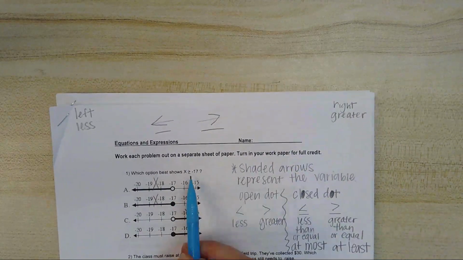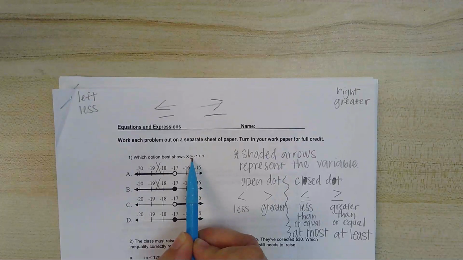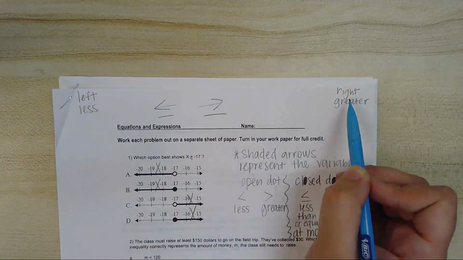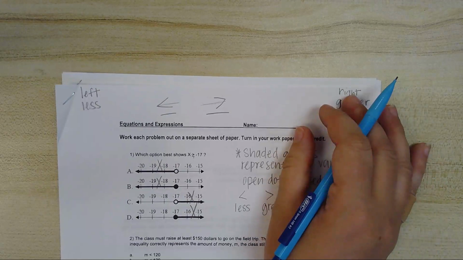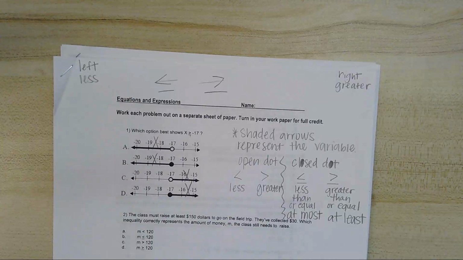So if I look at this symbol here, I know it's dealing with something equal to, but what is it saying x has to be? Greater than or equal to, because that symbol is pointing to the right. All right, so x has got to be greater or equal to negative 17.